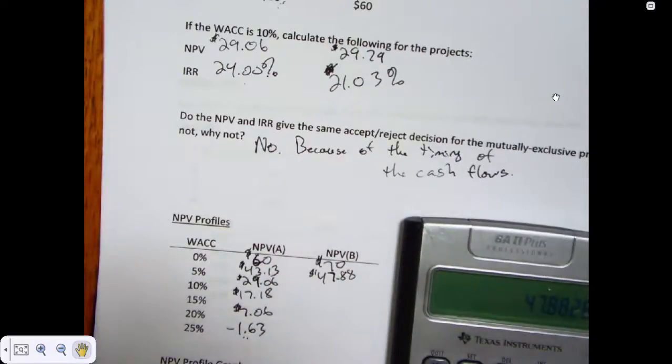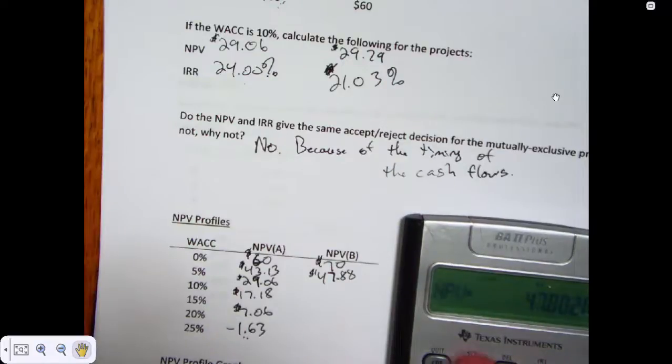If I put in an interest rate of 10%, I get $29.79.